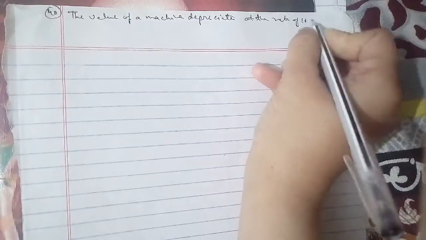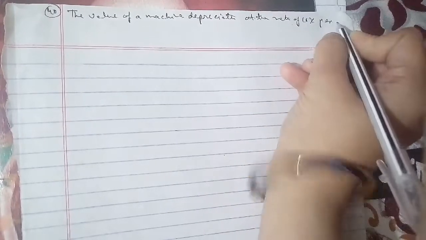So here we go ahead. Value of the machine after 2 years.